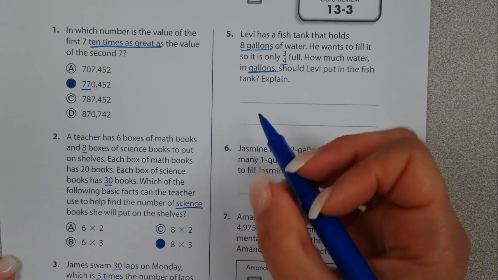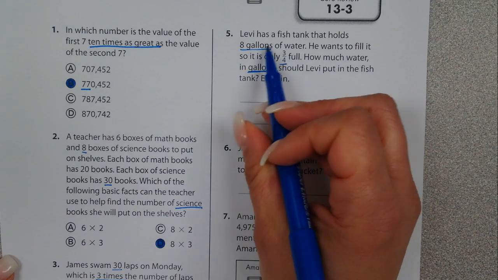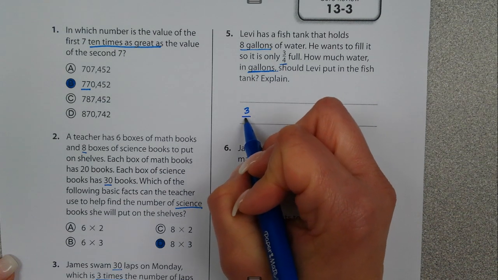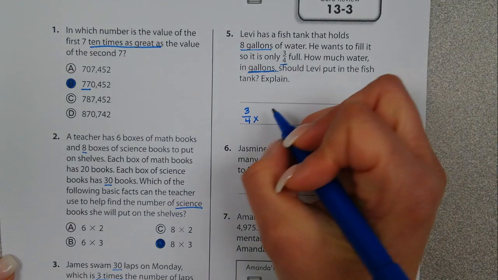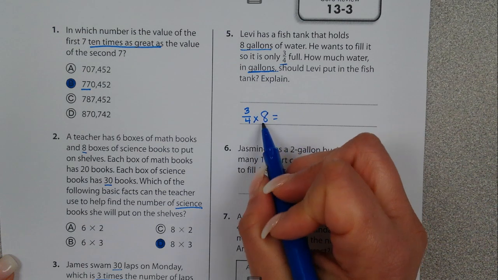To explain, that's our work. So what we're doing is we're trying to solve for 3/4 of 8 gallons. So it's 3/4, and here "of" means to multiply. So it's really 3/4 times 8, which is equal to... now remember we have whole numbers.